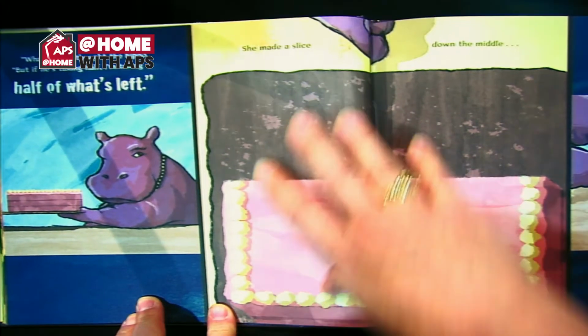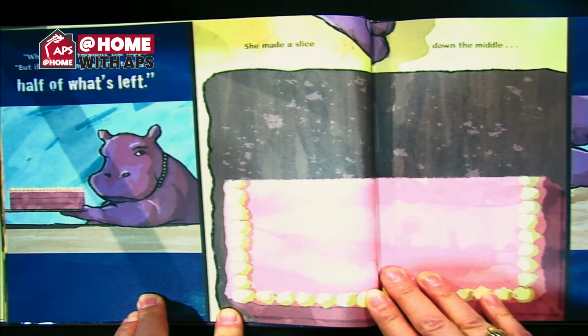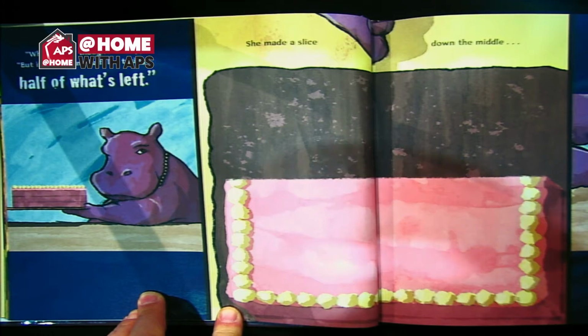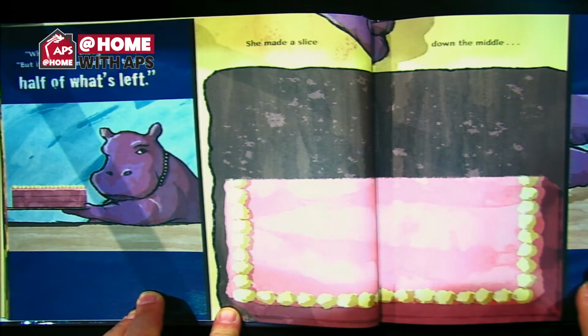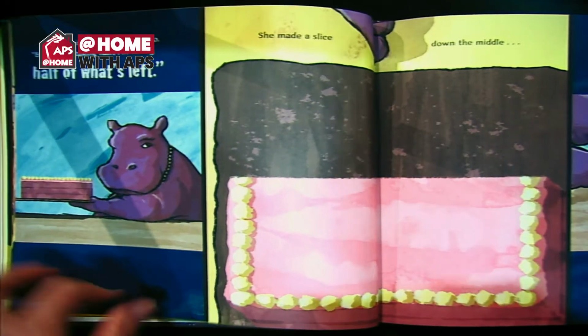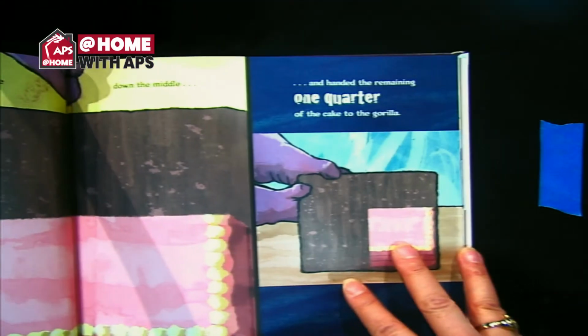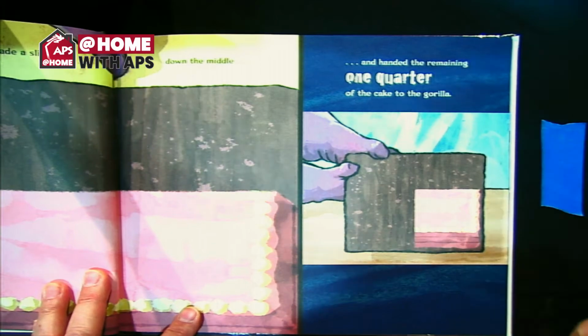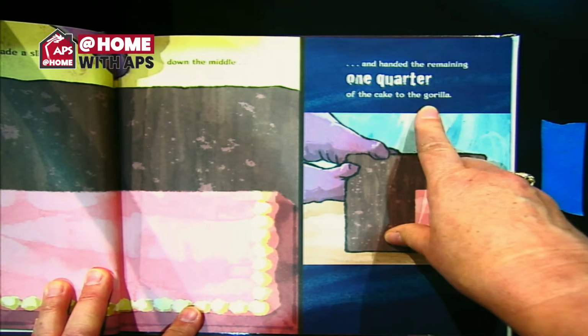All right, what a pig, thought the hippo. But if he's taking half, I'm going to take half of what's left. So she made a slice. What do you think she did? She cut it in half too, right down the middle, and handed the remaining 1/4 of the cake to the gorilla.